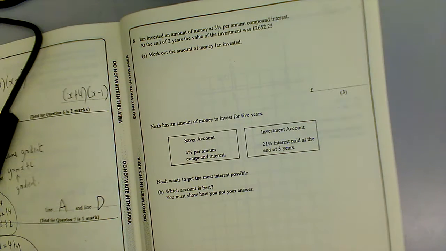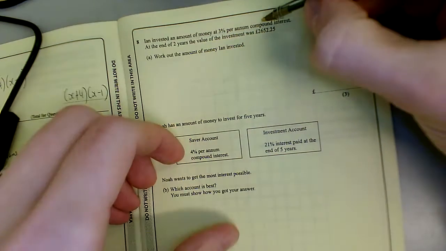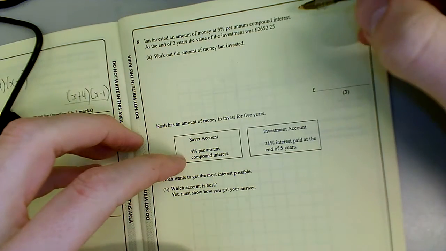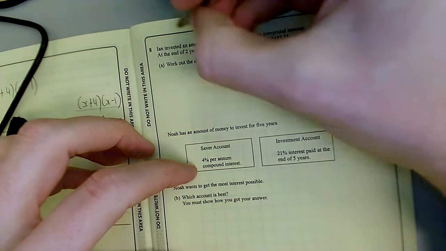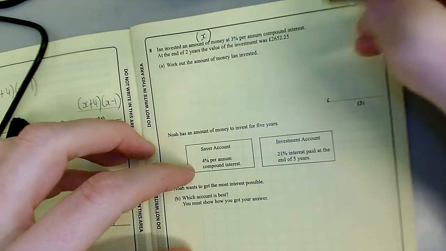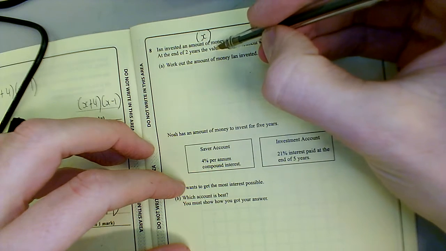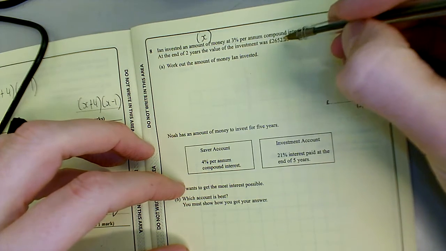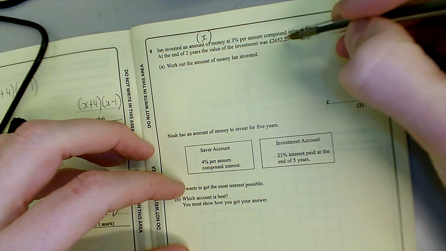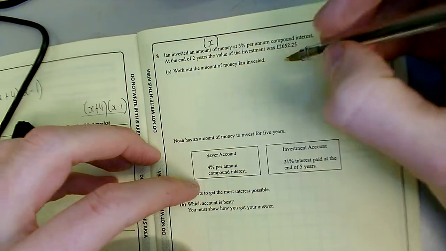Question 8, compound interest question, tells you compound interest. Ian invested an amount of money, we don't know what that is, so let's just call that X for now, at 3% per annum compound interest. At the end of 2 years, the value of the investment was 2652.25. Okay, so that's after 2 years.